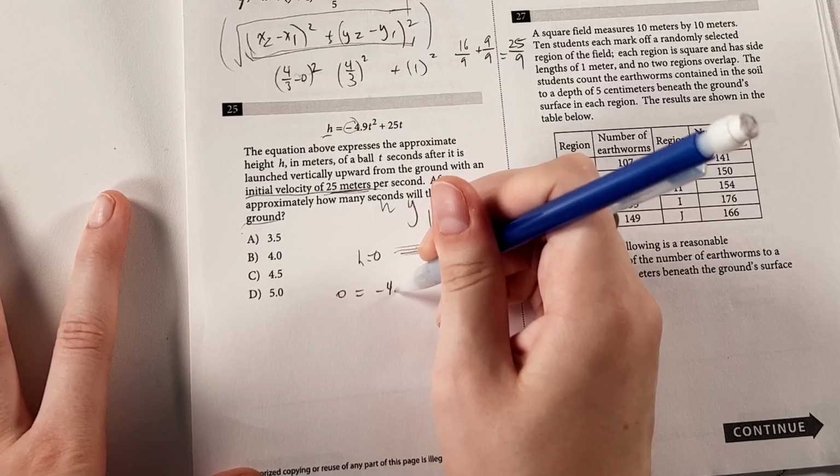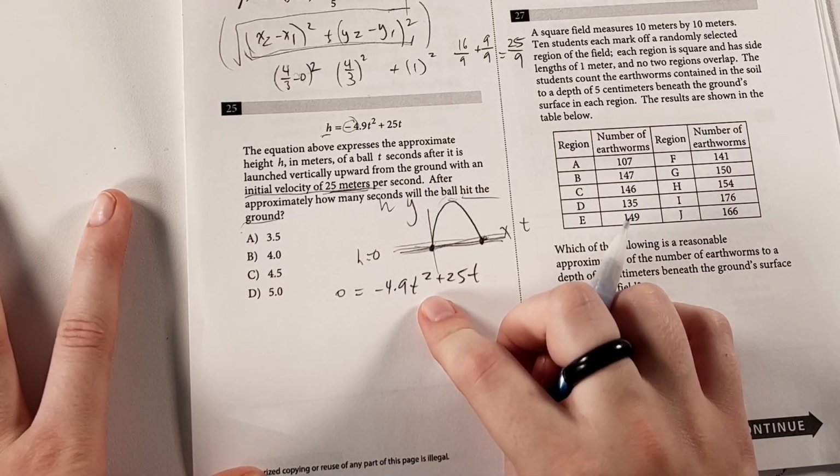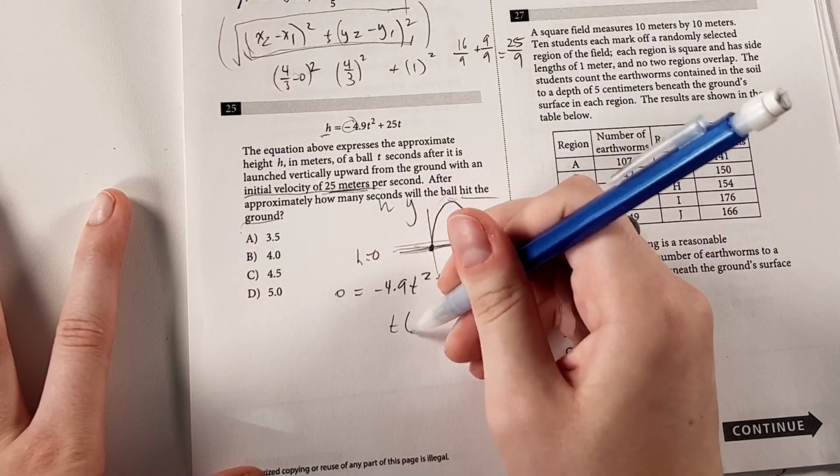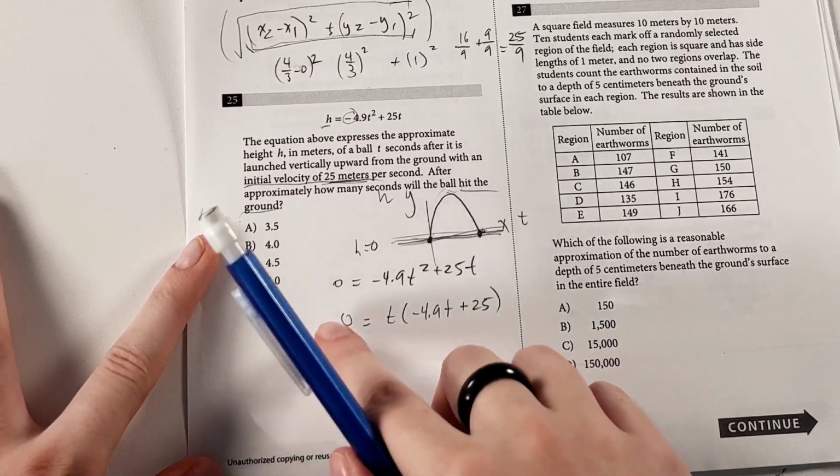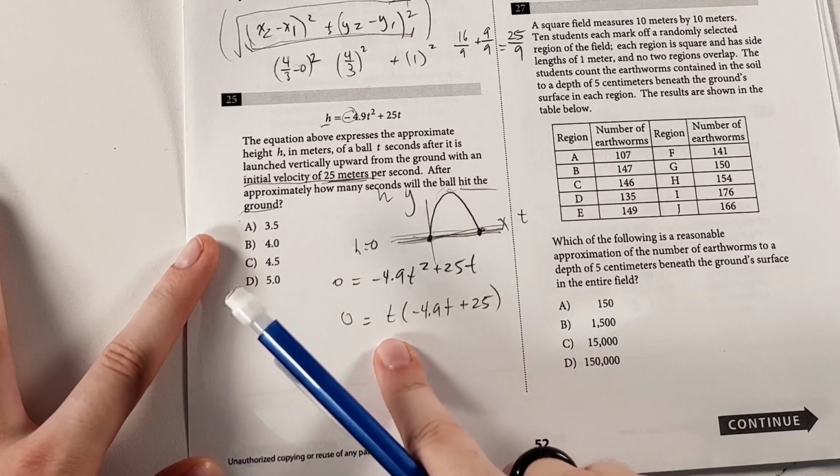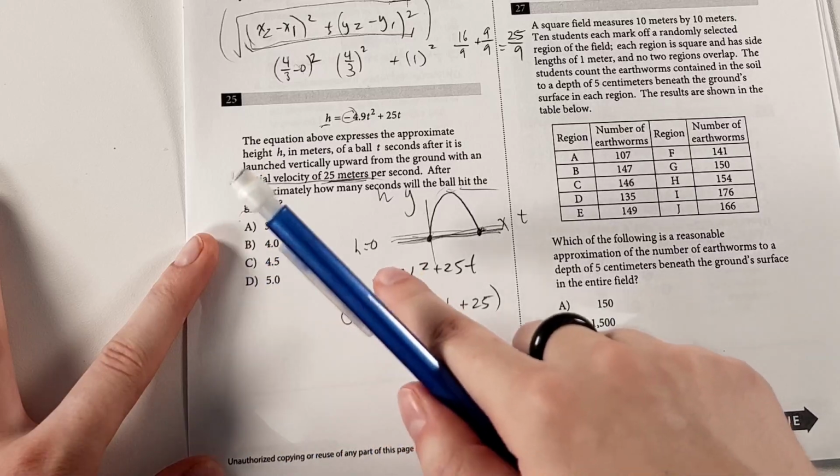So if we take that, you can see we have a much more solvable thing here, because we can factor out a t. We see that one of our solutions to get this equal to 0, t would have to equal 0. And that makes sense because we know the ball starts at the ground.